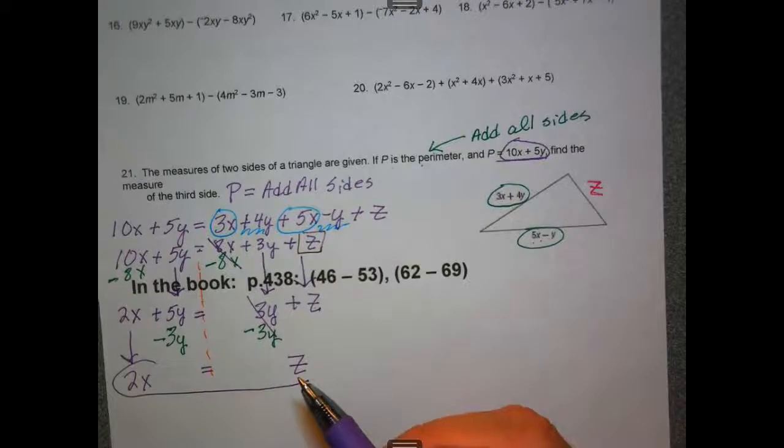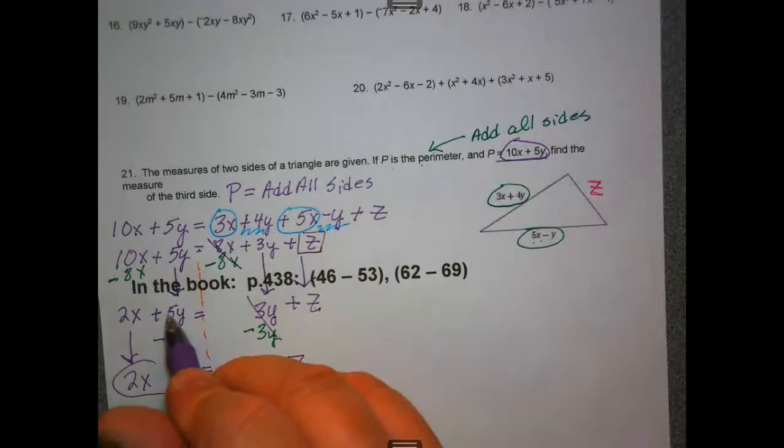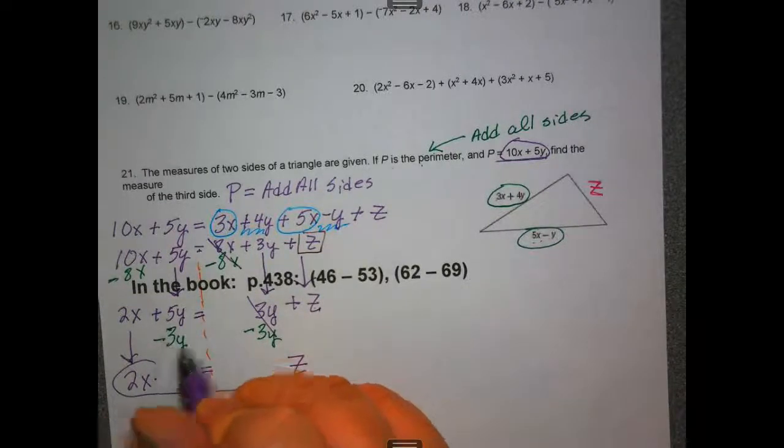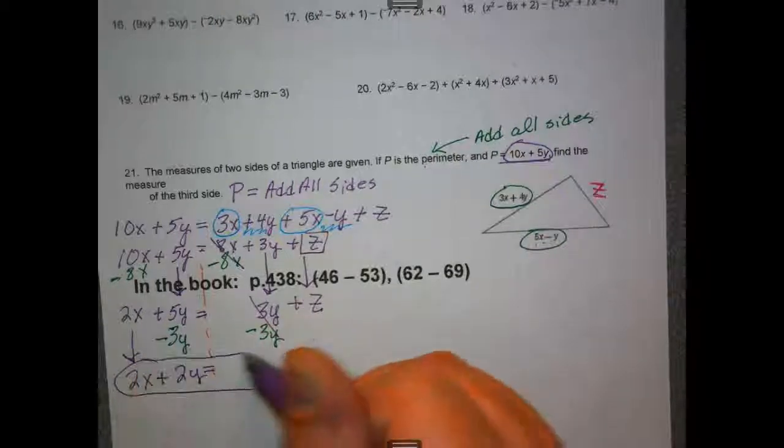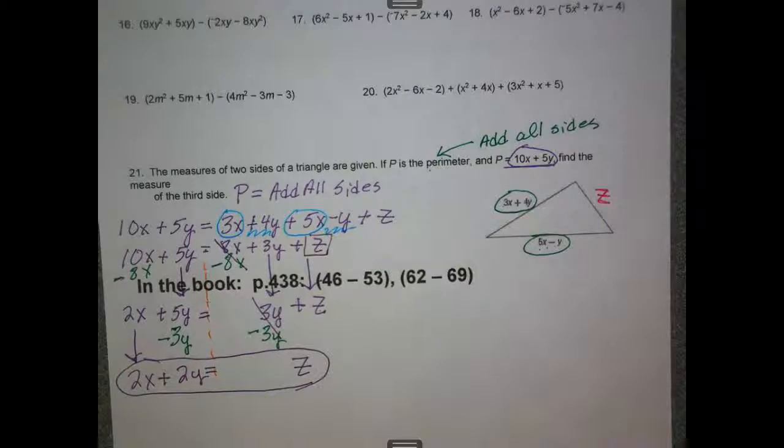Oh, you're right. 5y minus 3y is 2y. That equals my third side. Okay.